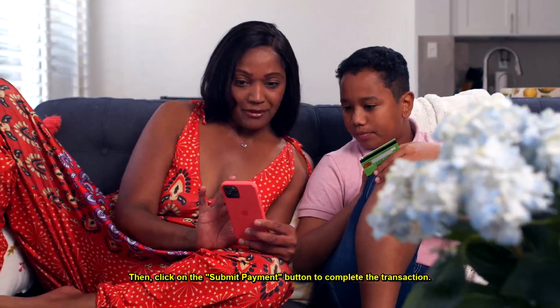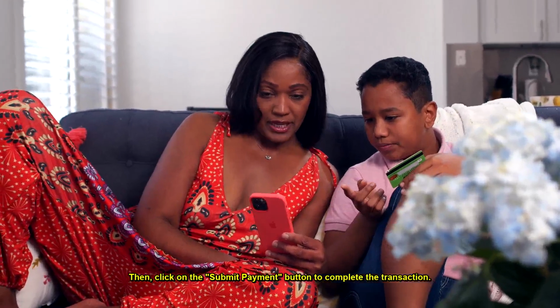Once you've inputted your information, review the details carefully. Then, click on the Submit Payment button to complete the transaction.